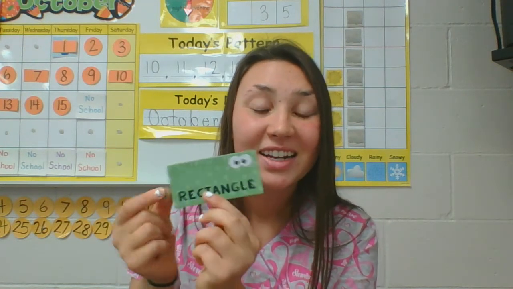What shape is this one? Our newer one. Yeah, this is a rectangle. And how do you know that's a rectangle? Yeah, it has 4 sides, also like the square, but this one has 2 long sides and 2 short sides. And finally, do you remember what our last one is? This one is a circle, right? Because there's no sides at all the way around.